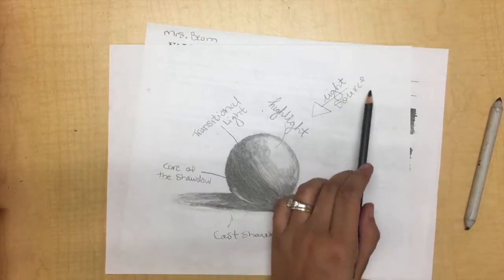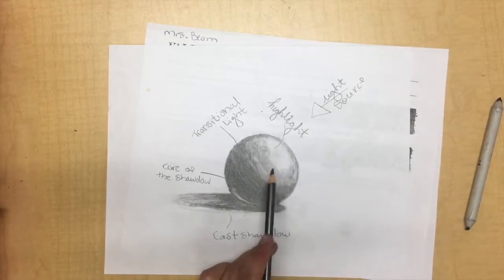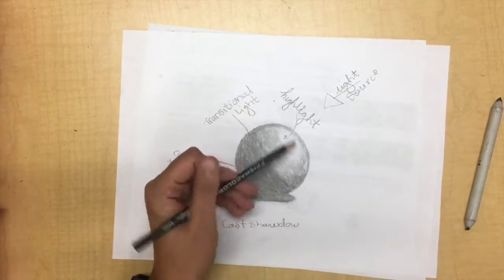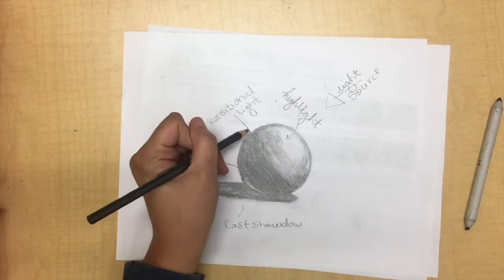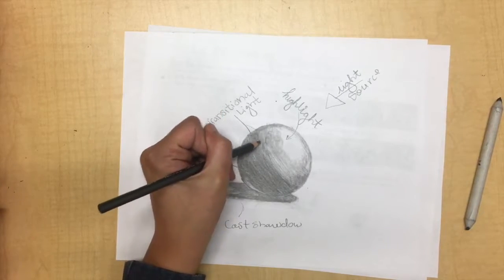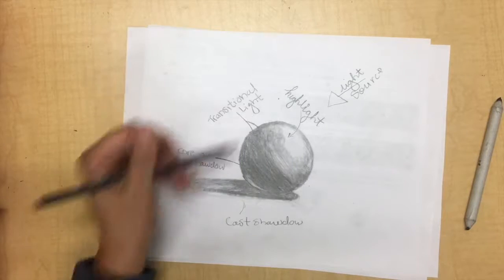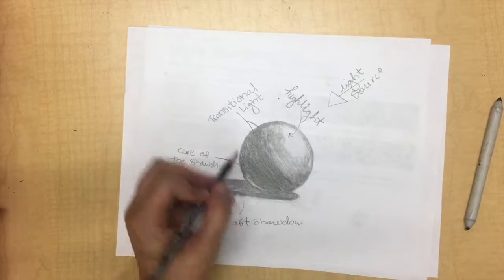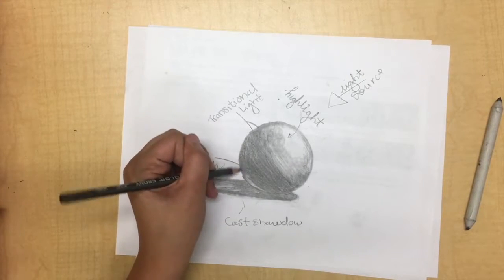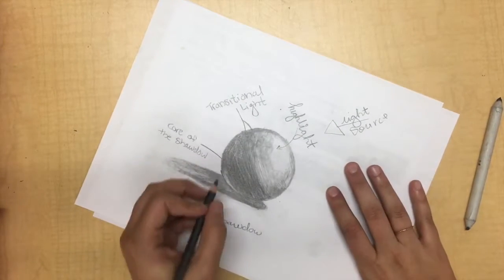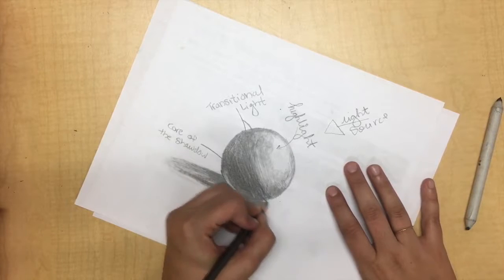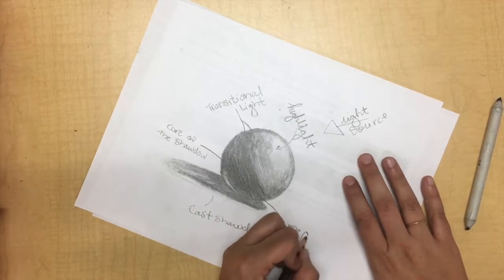This light source is coming from the top right, which is coming down, and it's creating the highlight. Notice the whitest part right here, the highlight. Then the transitional light are really these mid-tones right here of the piece. And then we have the core of the shadow, which are the darkest parts, right in here. Then we have right here, this light spot, is actually called a reflected light.